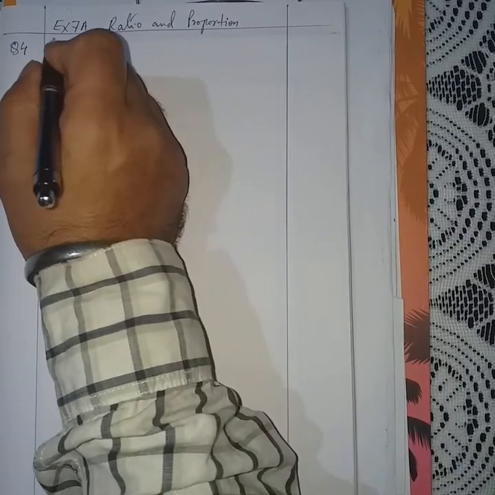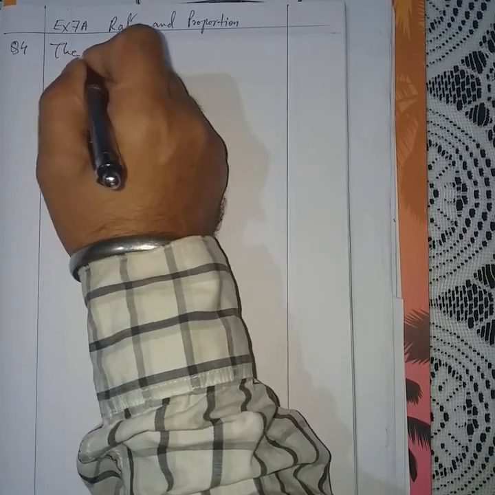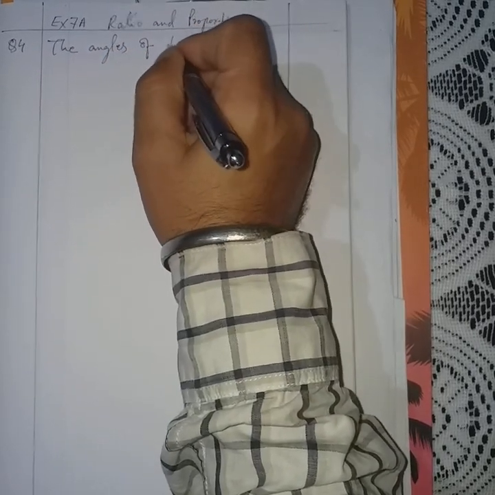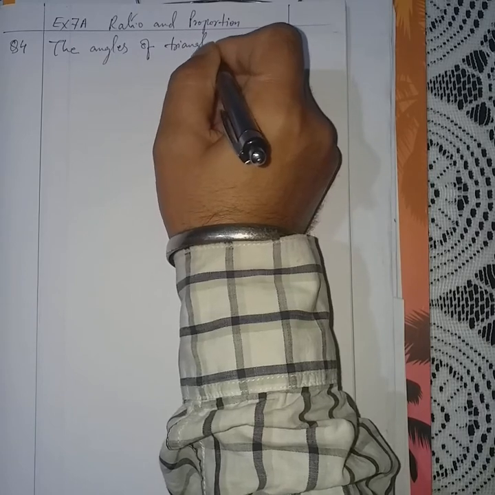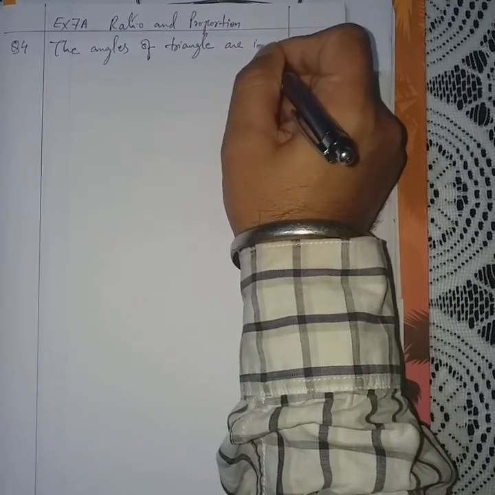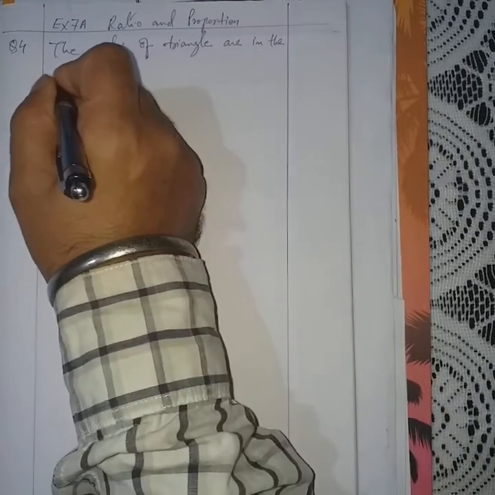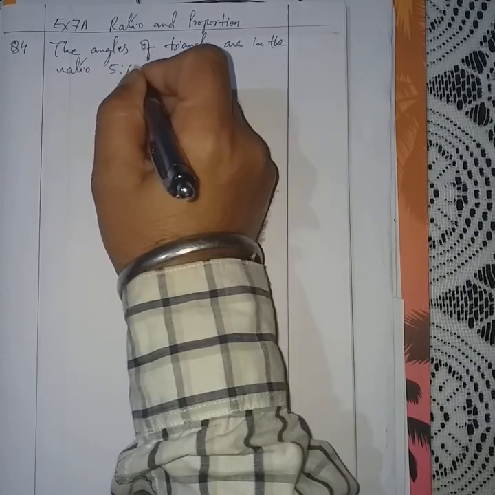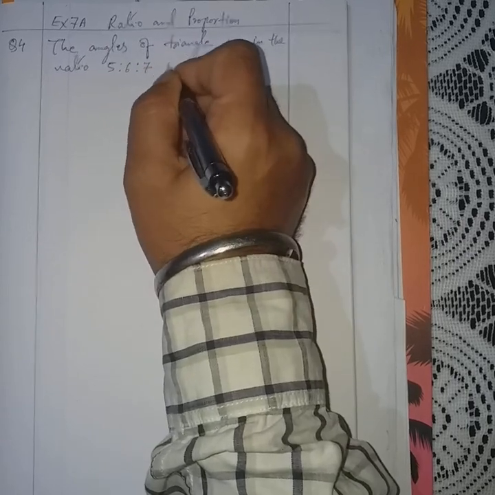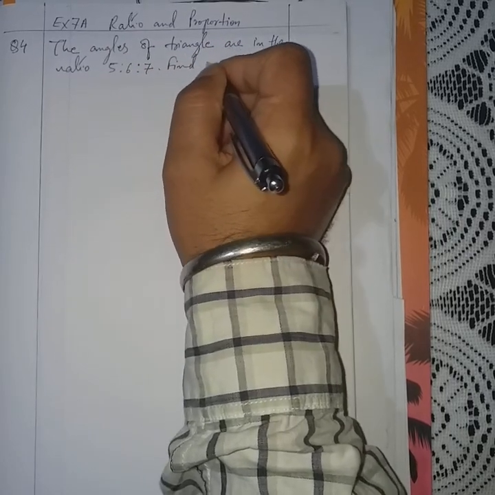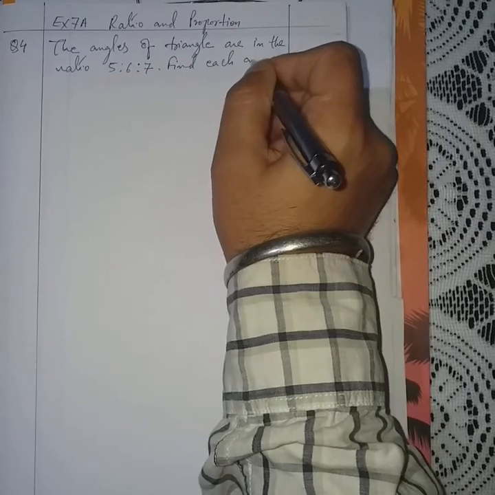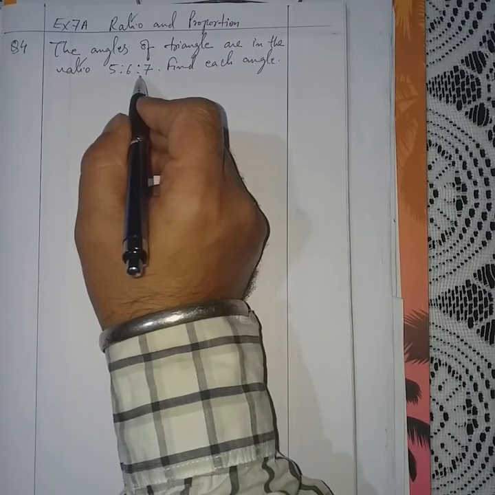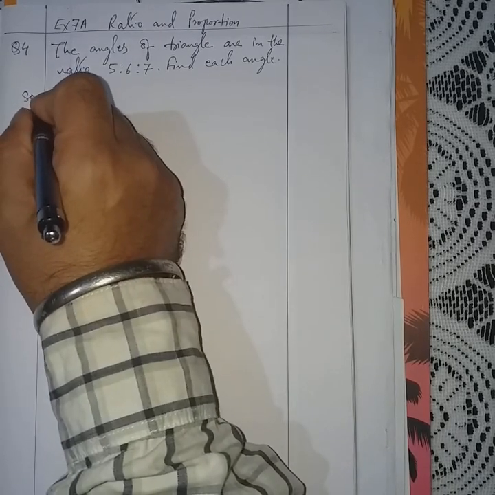Now the question is: the angles of a triangle are in the ratio 5:6:7. Find each angle. So we have to find each angle and the ratio is given. Okay. Solution.